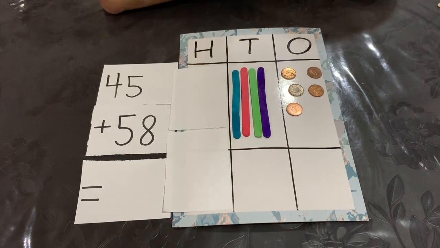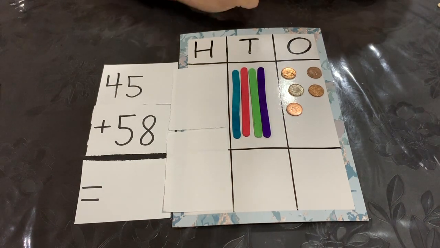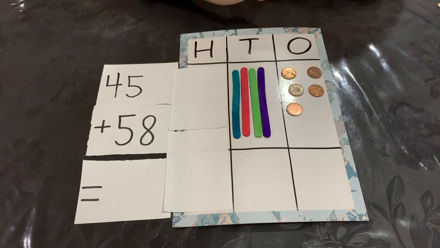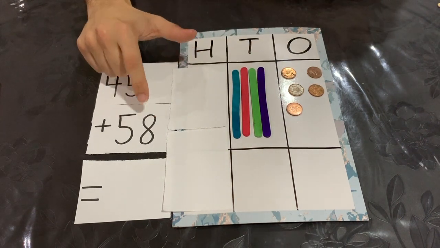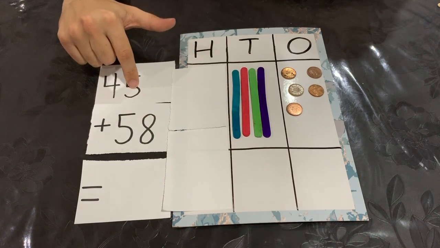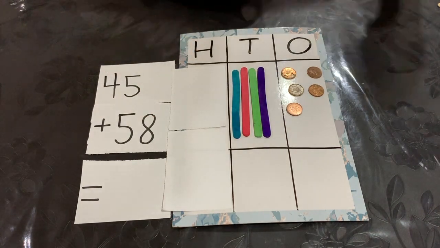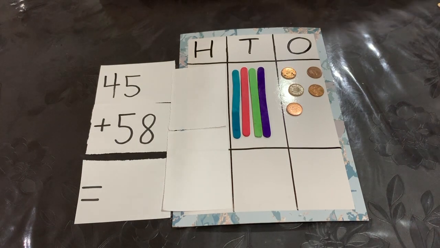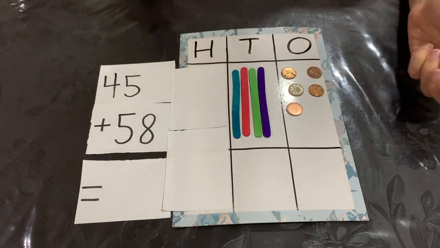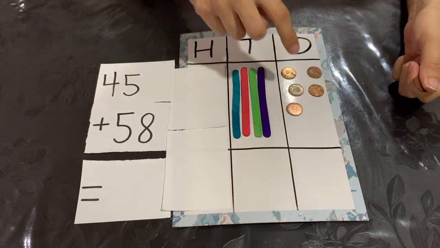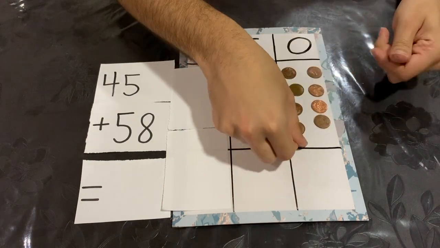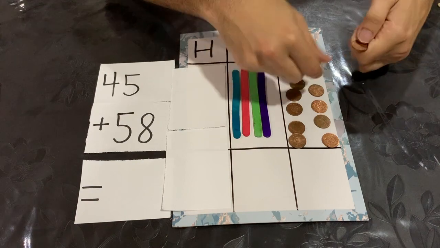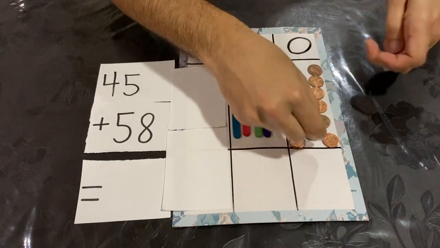Now with this video we're going to be crossing boundaries, which means we might need to do some swapping or exchanging or borrowing, whatever you know it as, and I'm going to show you how to do that now. So to 45 we're going to add 58. Now with the 8 and the 5 it's going to go over 10, so we're going to need to do something. I need to do 8 add 5. So I've got 5 and I'm going to add 8 more. So I've got 1, 2, 3, 4, 5, 6, 7, and 8.